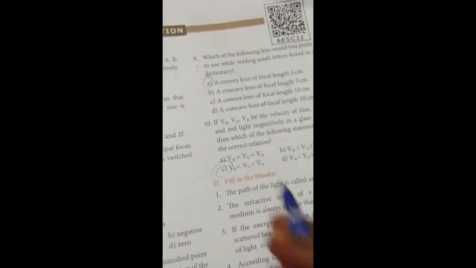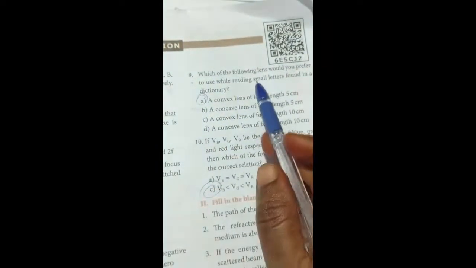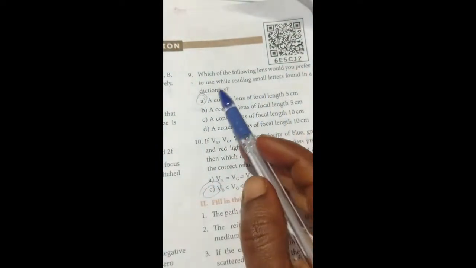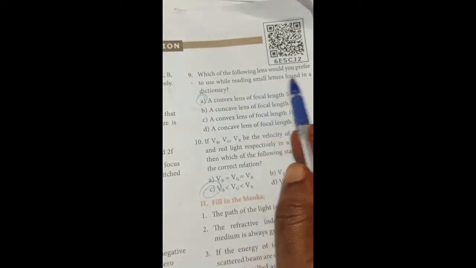Seventh one, in a myopic eye, the image of the object is formed in front of the retina. Myopic person, where is the image formed? In front of the retina. Eighth one, the eye defect presbyopia can be corrected by what type of lens? Presbyopia? Bifocal lens. Okay, bifocal lenses. Option D.